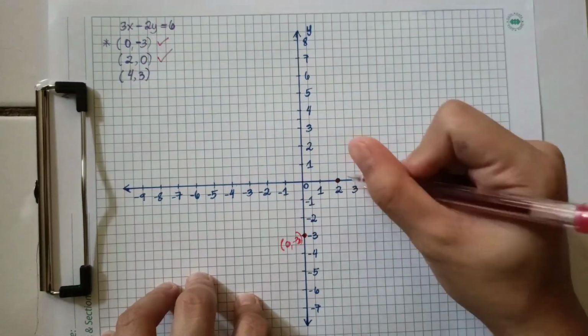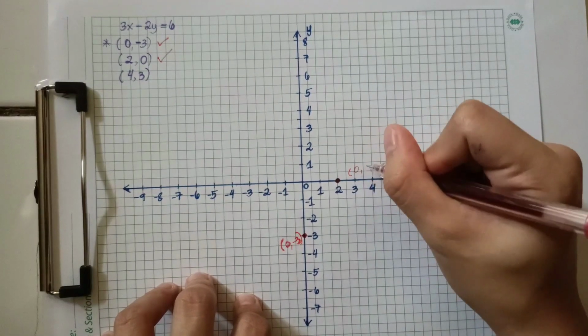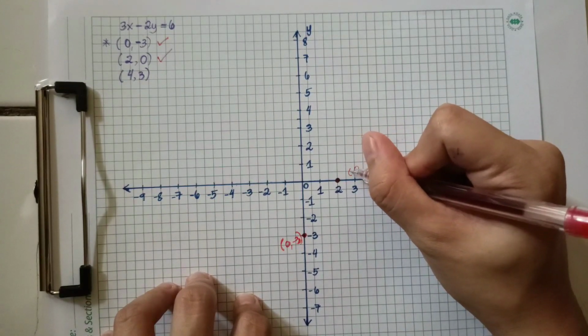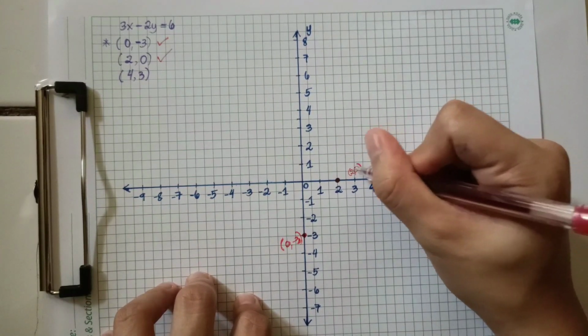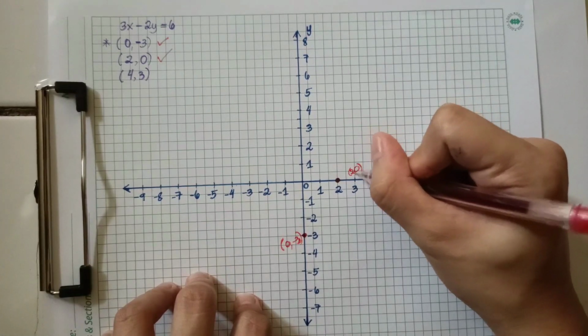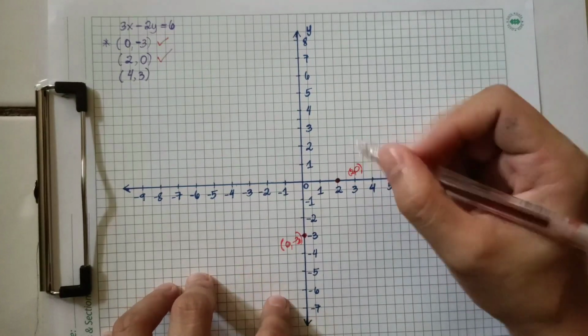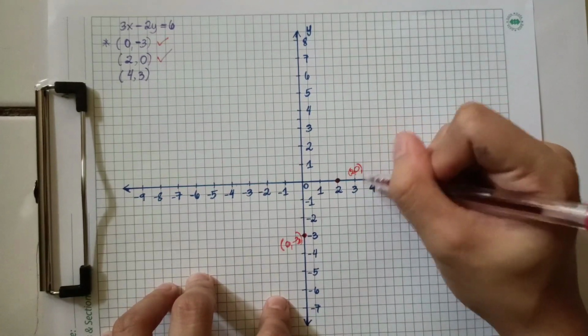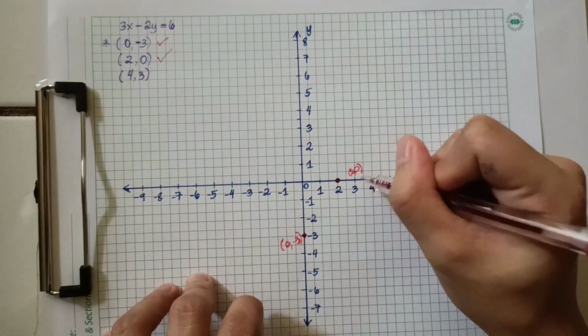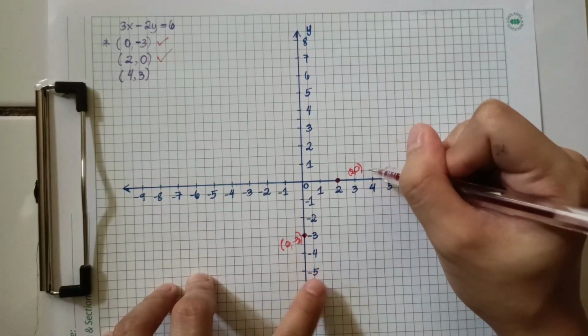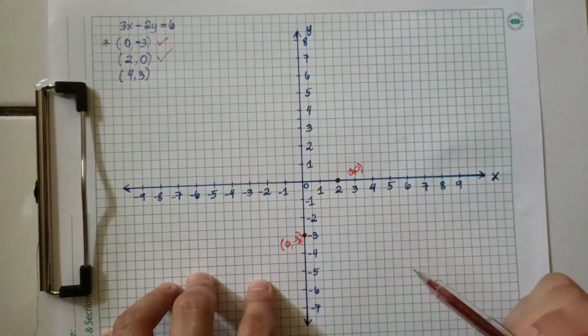Okay, so we're done. Ito ay 2, 0. Sorry, this is 2, 0. Alright, so bawal yung mabaliktad. That's very important. Kaya kahit naging ganyan yung itsura niyan, so dapat talagang ganyan siya nakasulat. 2, 0. Next, 4, 3.